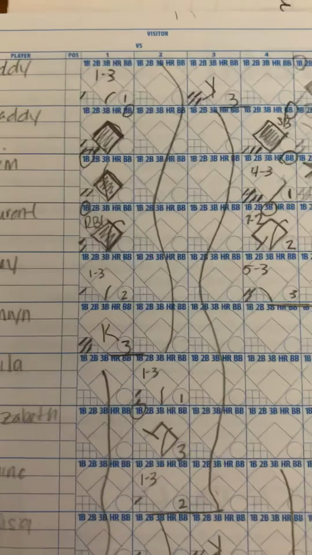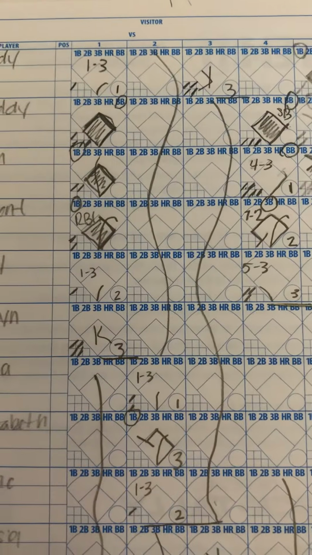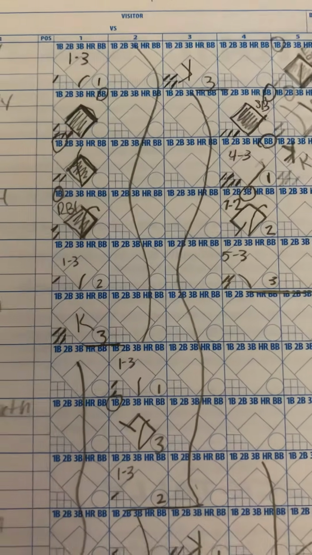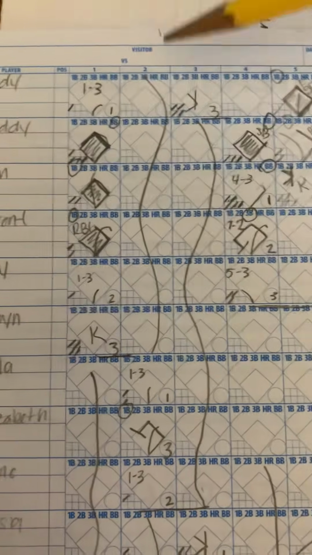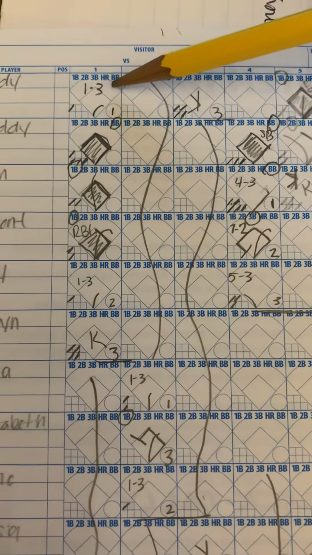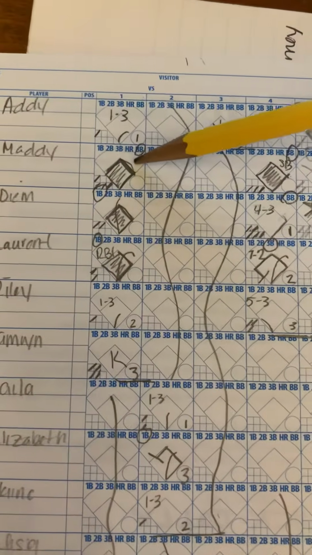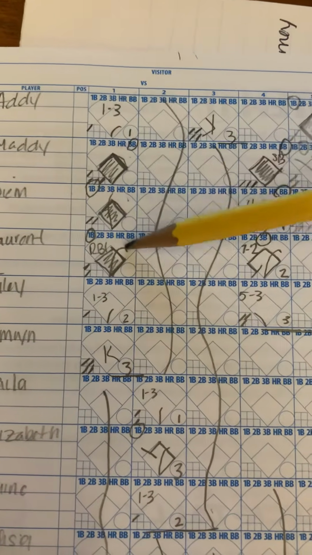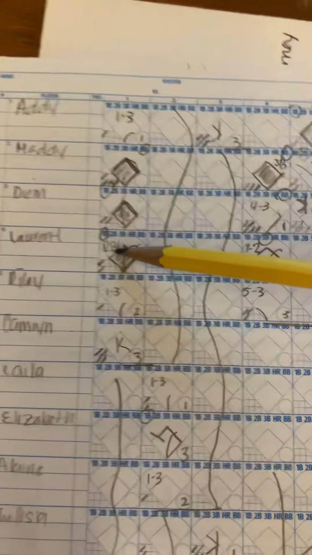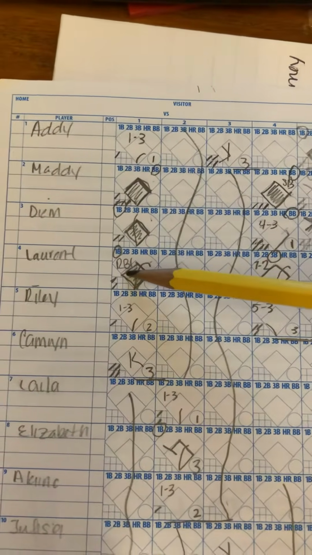So if I were to look here at this last game that I have sitting here, you can see that I hit one to first base and she was out, but then we had a base on balls, then we got a 1-bagger, then we got another 1-bagger, and you can see in this case that Lauren had gotten an RBI on that one.